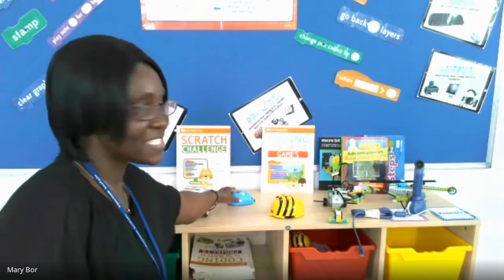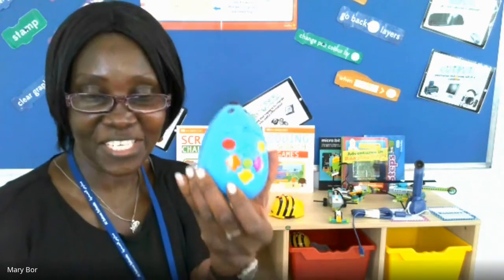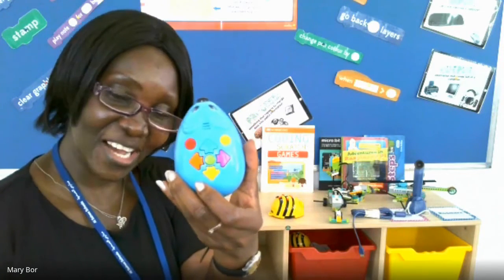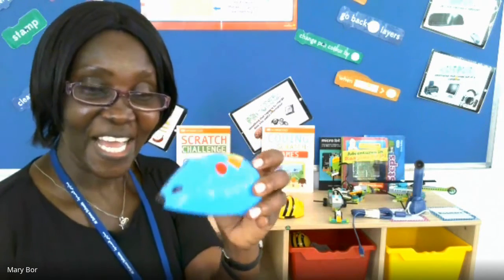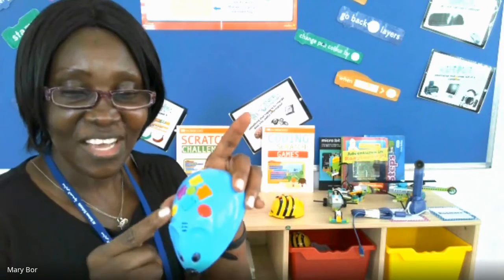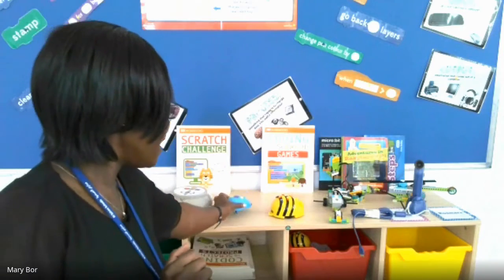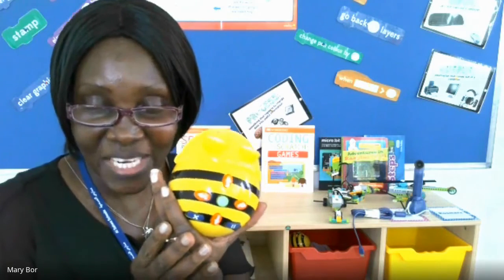And I have my tiny little friend here. He's called the Mouse Bot. He's another tiny little robot friend of mine, and he also has arrows. We use these arrows to move him. And then my last friend and my favorite friend is Mr. Beebot. What does it look like? Mr. Beebot looks like a bee. That's why he's called Beebot. He is a bee robot.